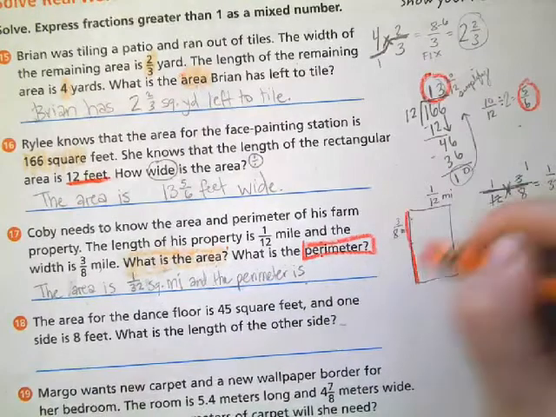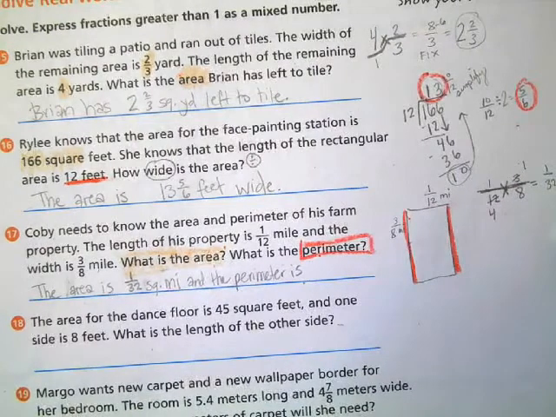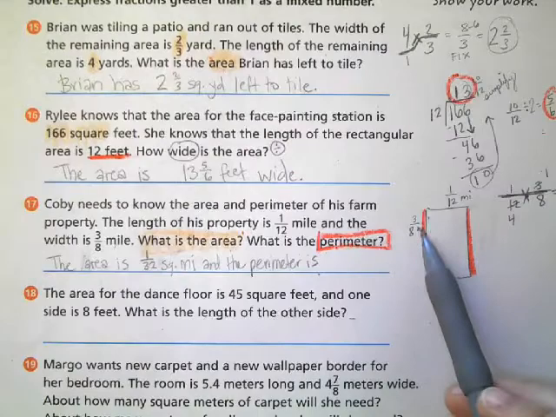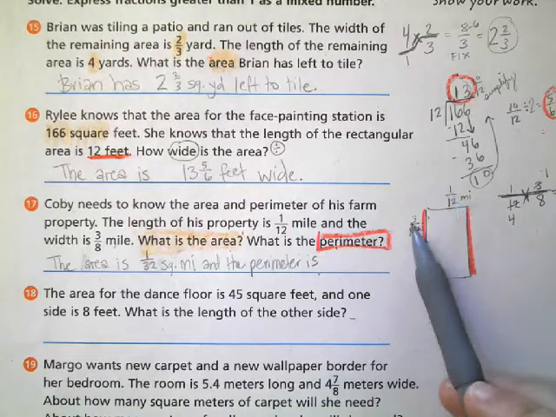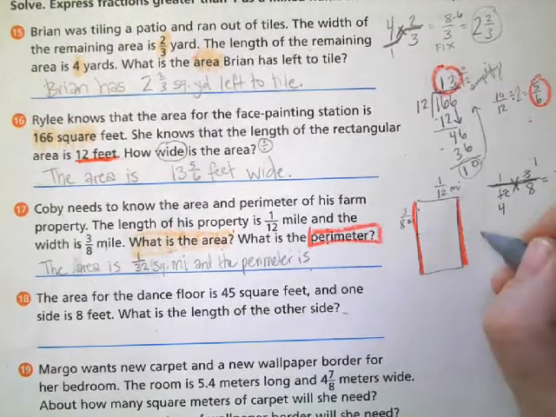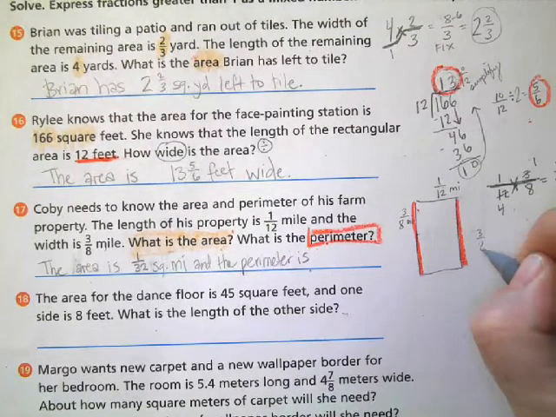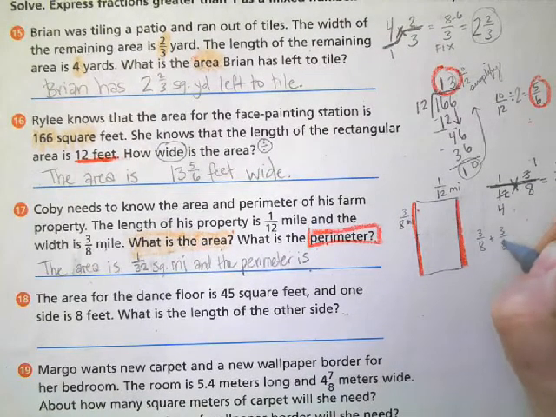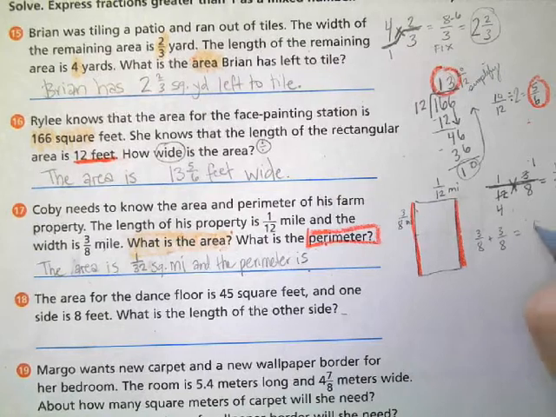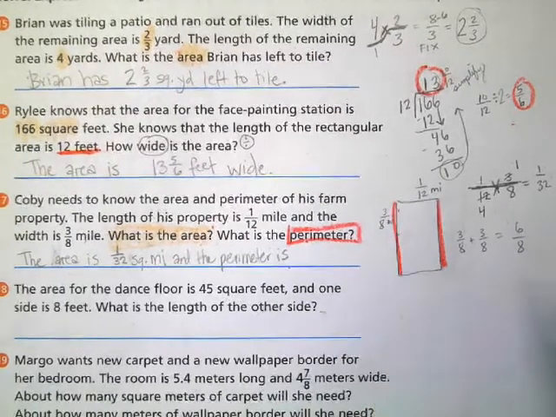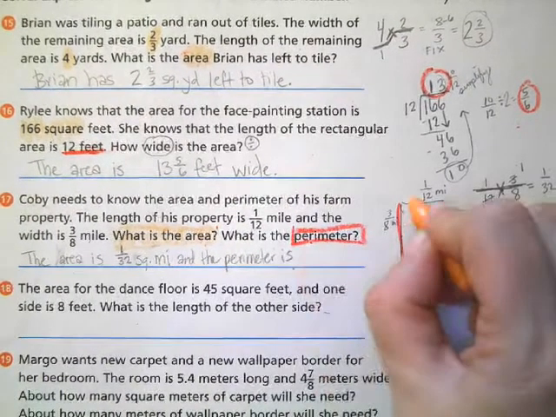What is the perimeter? The perimeter means I have to add 3/8 plus 3/8. See, sometimes people forget that you have to add both sides. They just add those two together. No, you have to do 3/8 plus 3/8, which is 6/8.